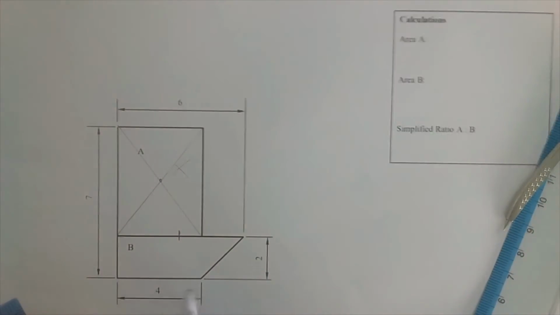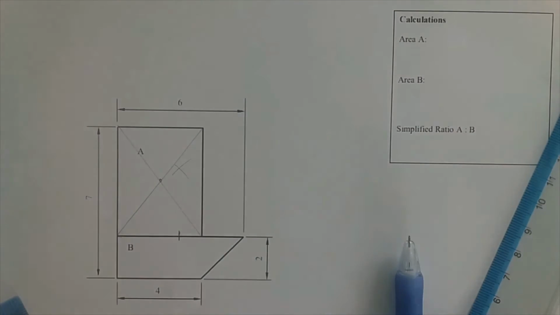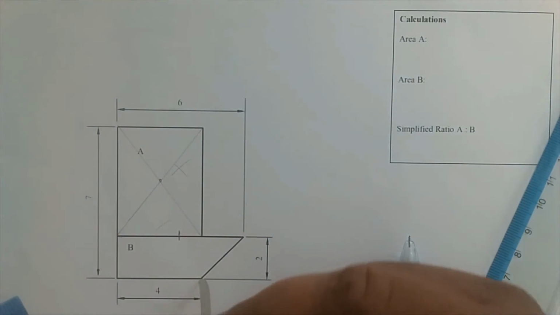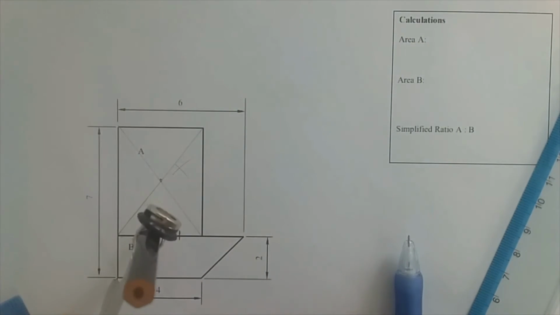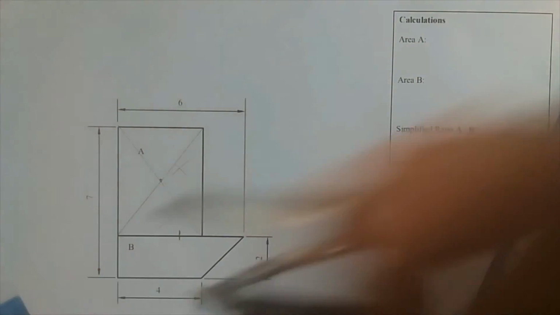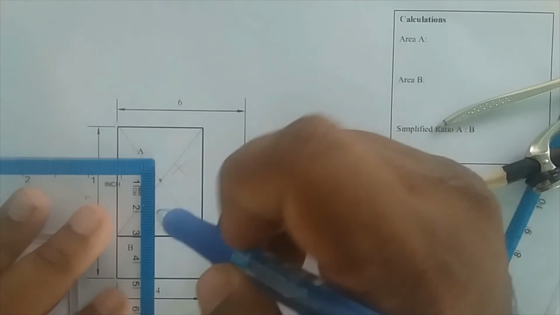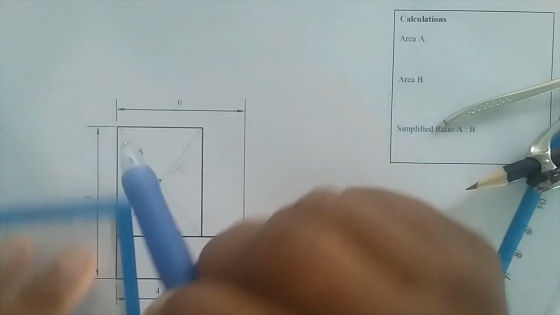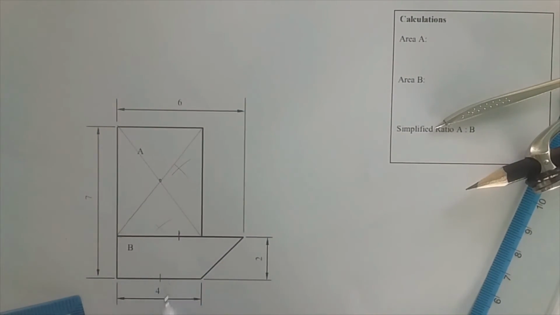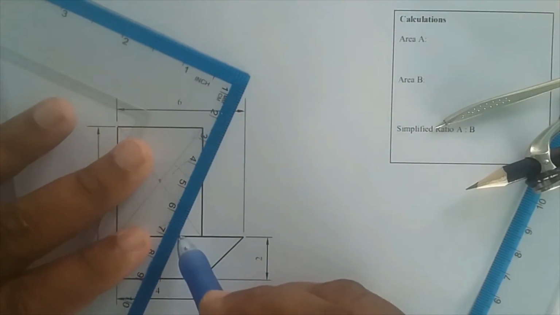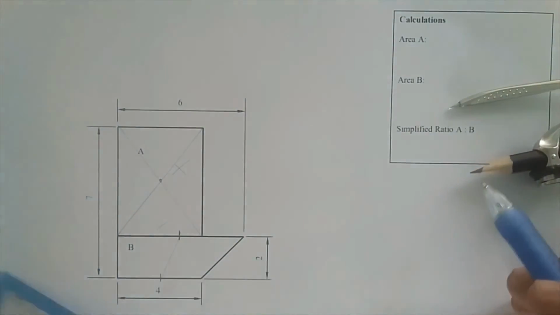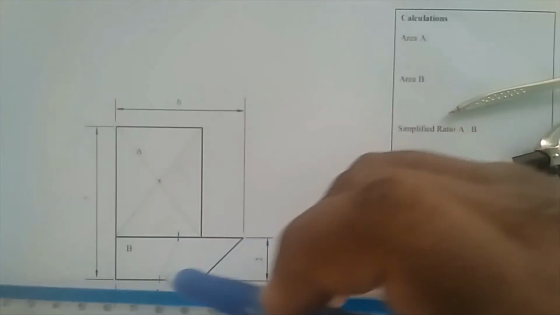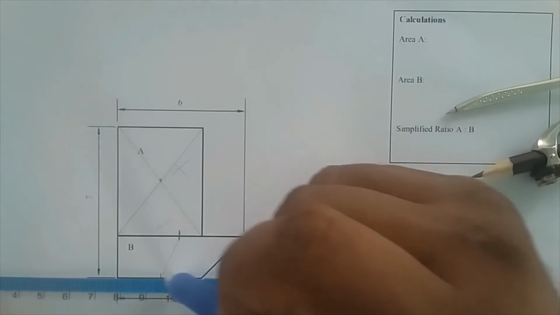Next, you have to find the center of this line. I'm bisecting that line to get the center. So the center for this line is here and the center for this line is here. Lightly join these. Next, extend this line and extend this line this way on your left.